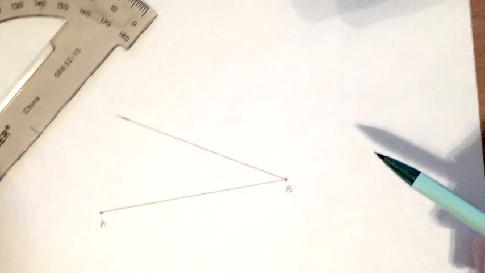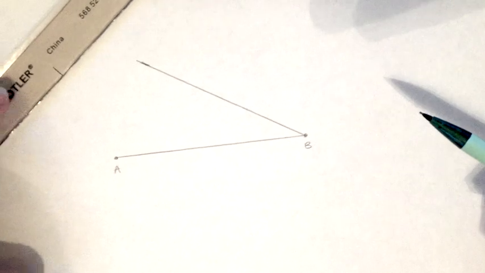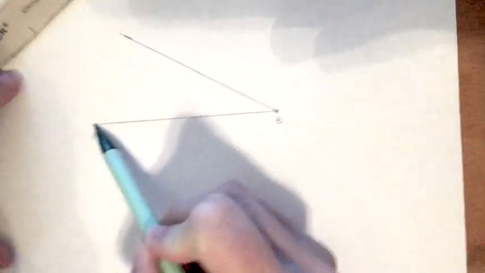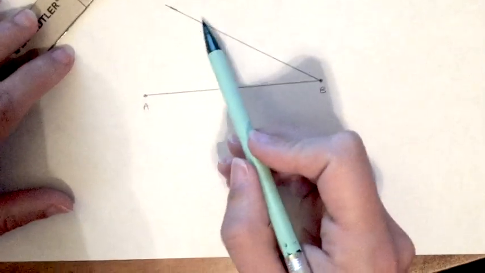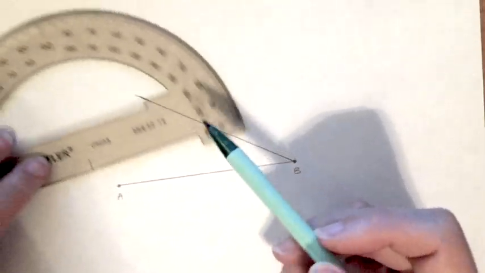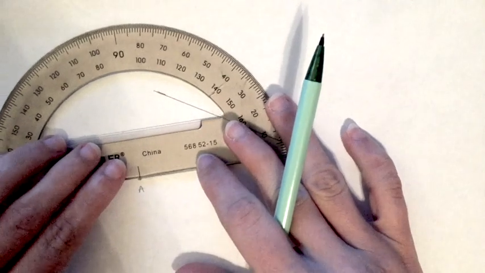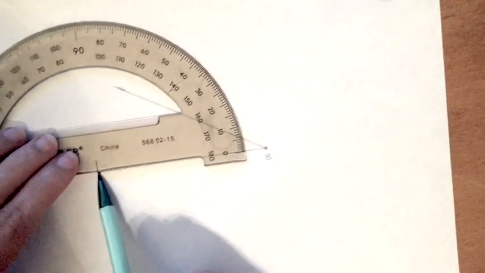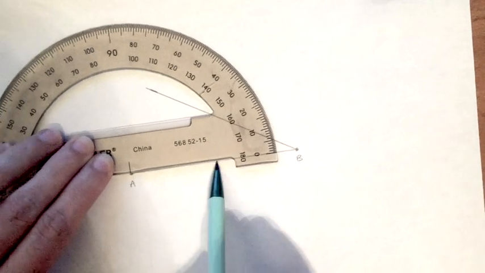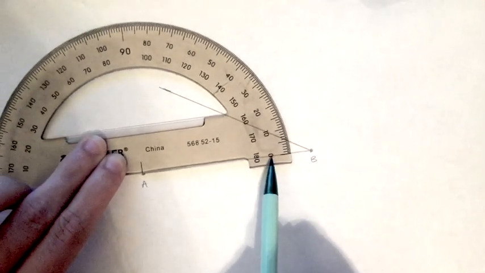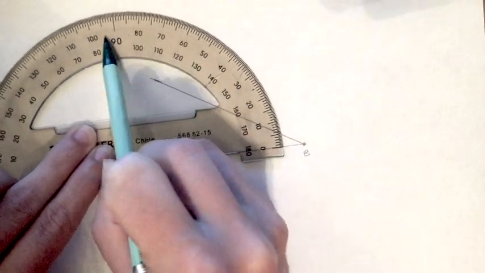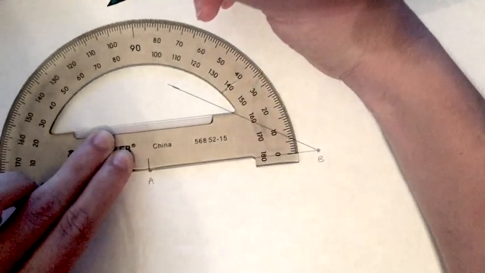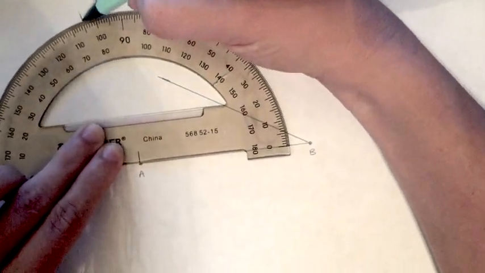So the next angle is CAB. The reason why I chose that one next is because A is the vertex. And I don't exactly know where C is currently, because C is going to be wherever this segment and the next one intersect, and I don't know where that's going to be yet, but I do know that CAB needs to be 105 degrees. So since A is the vertex, I put the tick mark there, line up the straight edge. Since 0 is on the outside over here, I'm going to start on the outside and go all the way around till I get to 105, which is right there.